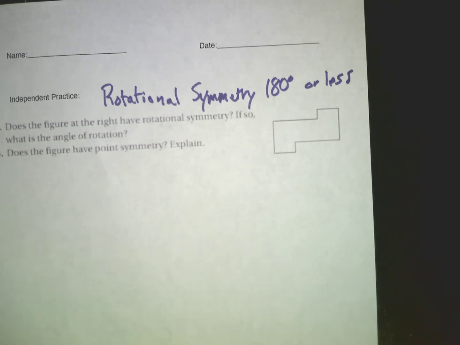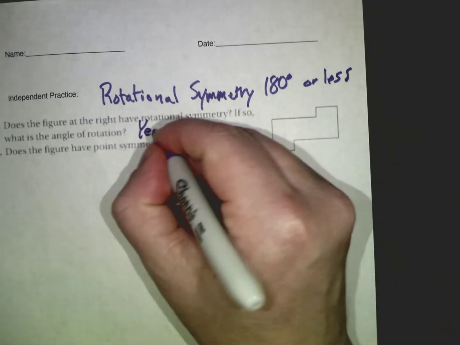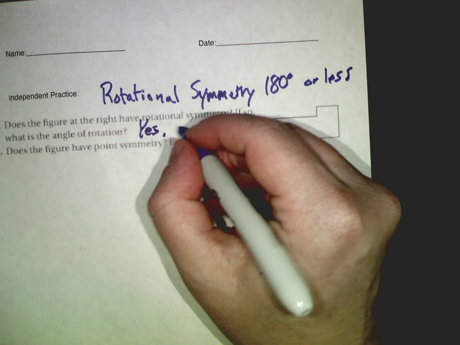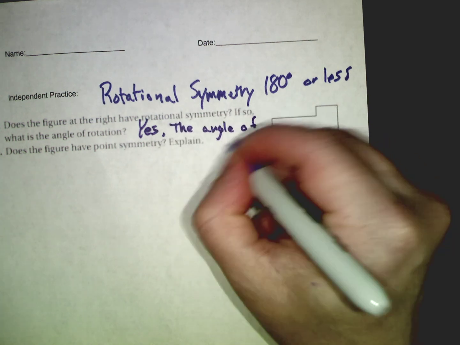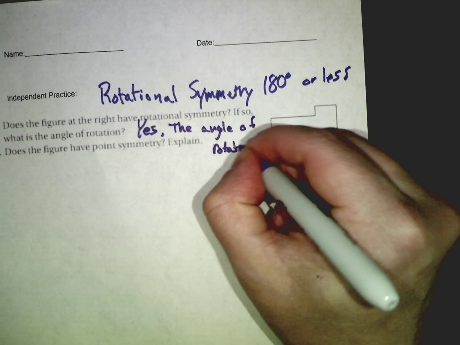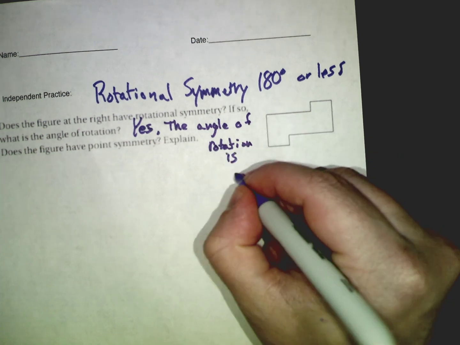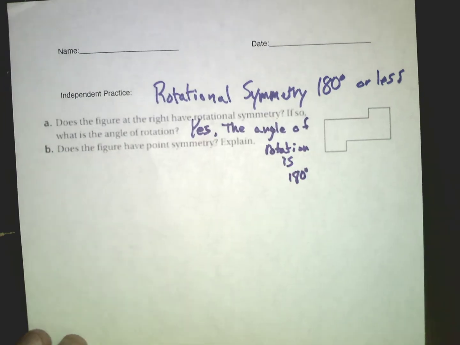So yes. And what is the angle of rotation? The angle of rotation is 180 degrees, because that's the one where we get the symmetry at 180. Now, does the figure have point symmetry?